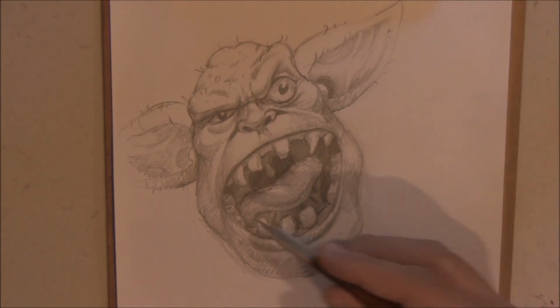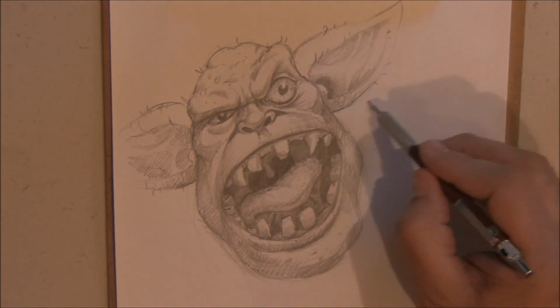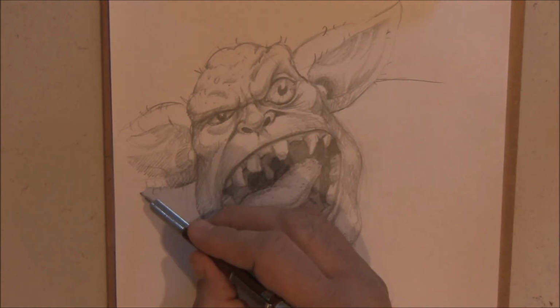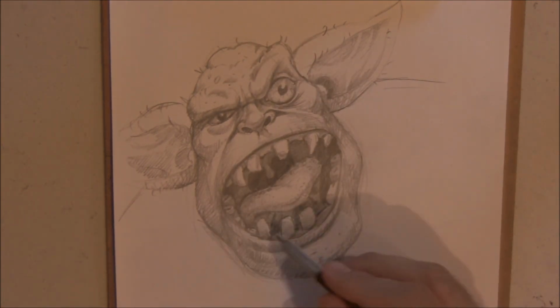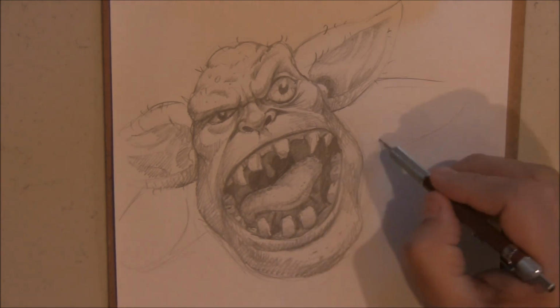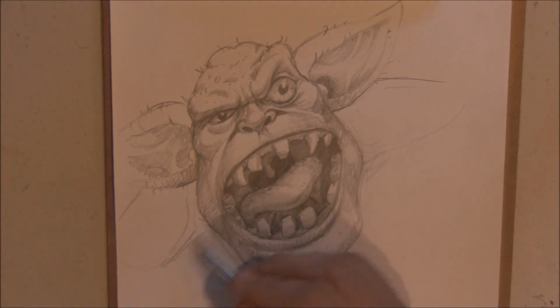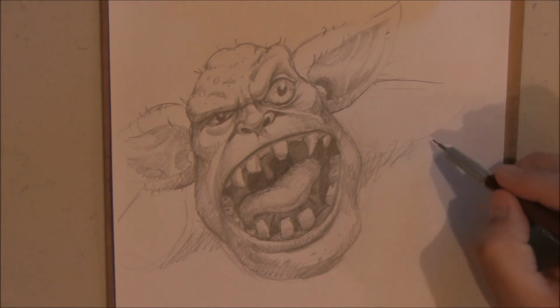Then you can do the neck. I mean, he doesn't have much of a neck. He's like a big boy. His neck's hidden. He's such a big head, you can't see his neck. But he's got the shoulder area. Okay, I'm not gonna draw his whole body out, obviously. I'm just gonna show you what you can do with it.